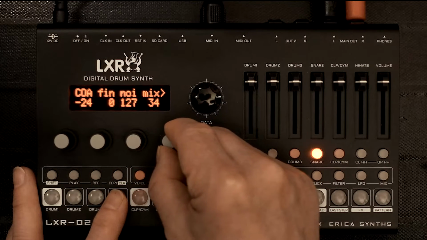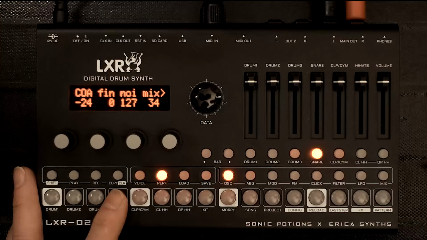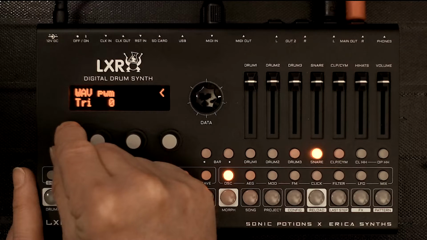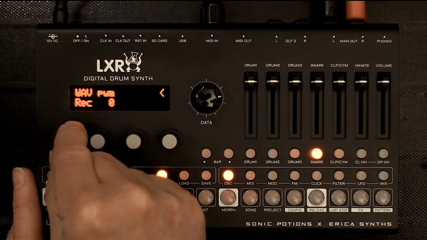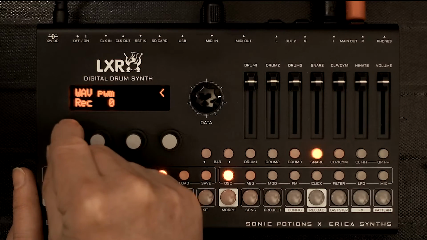Let's mix it pretty heavily towards the drum sound. And then the drum waveform. And you can put it on noise and then have a secondary noise, but let's be traditional.